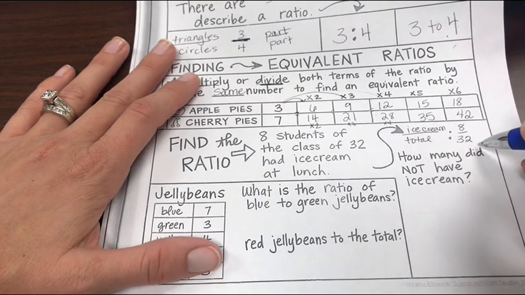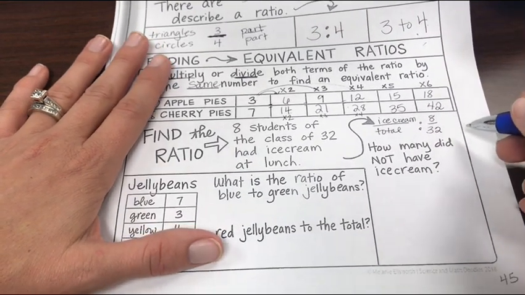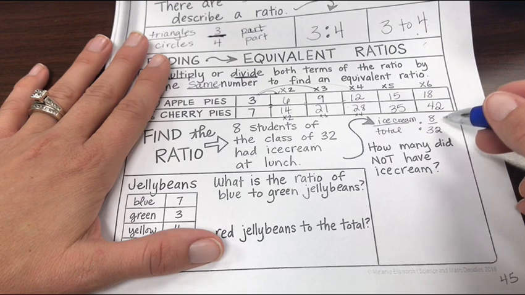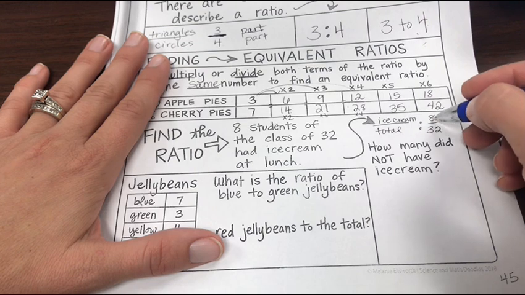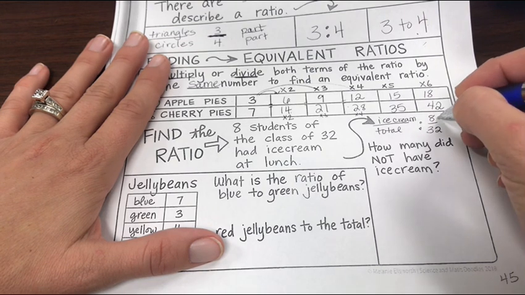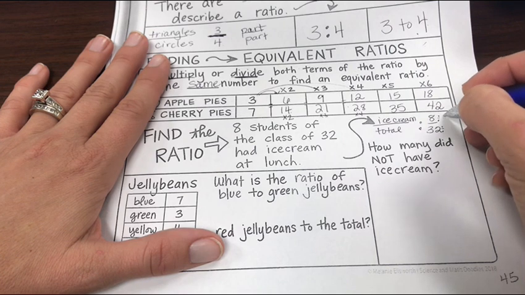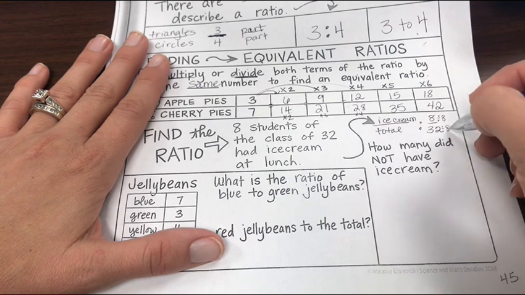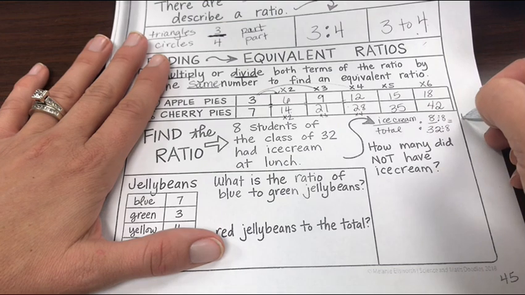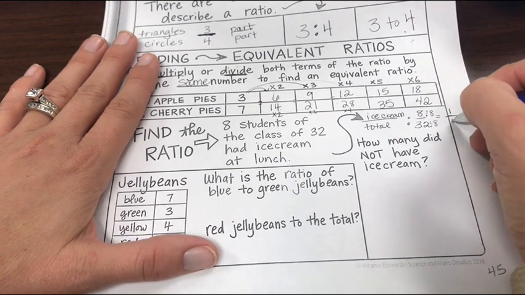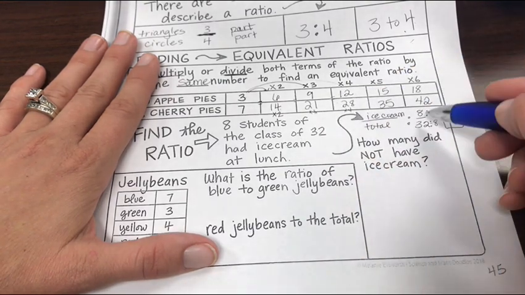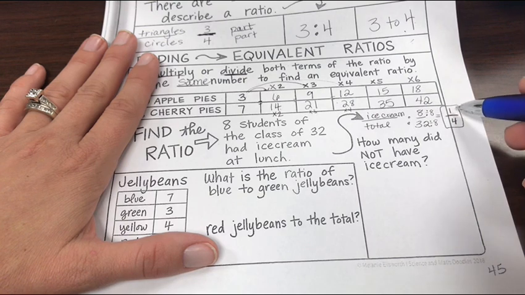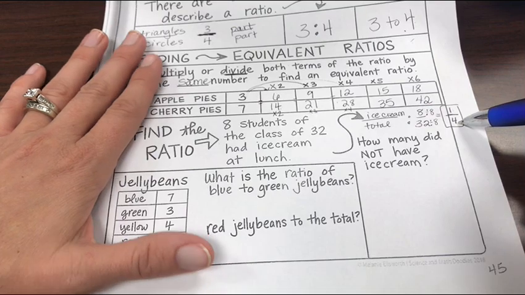Now, if I can simplify this, we practiced simplifying fractions in our dry erase sleeves yesterday too. So if I can simplify these, if you need your green sheet out to figure out the largest factor that goes into both of them, you're going to divide by 8. 8 goes into 8, 8 goes into 32. So that means 1 out of every 4 students got ice cream for lunch. So you can simplify a ratio like a fraction, but you don't read it as 1/4. You read it as 1 person had ice cream to 4 total.